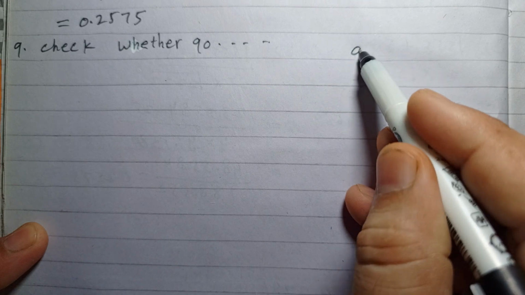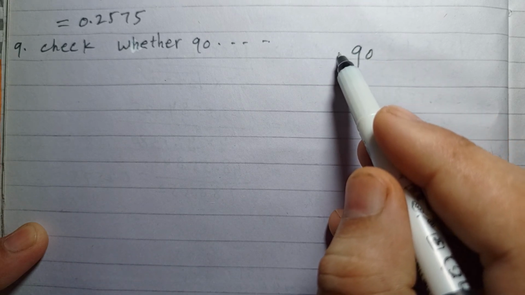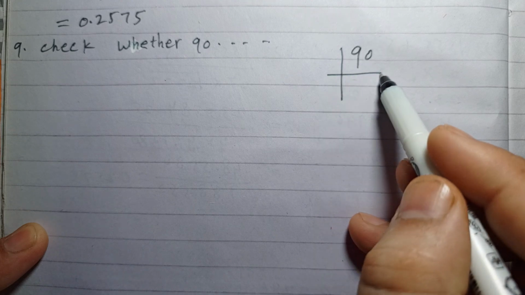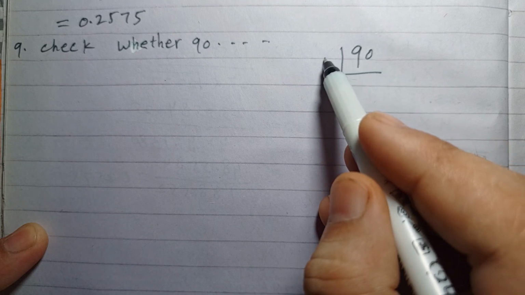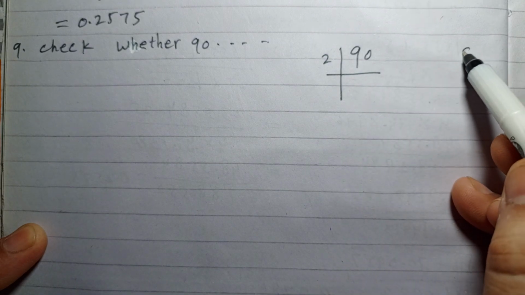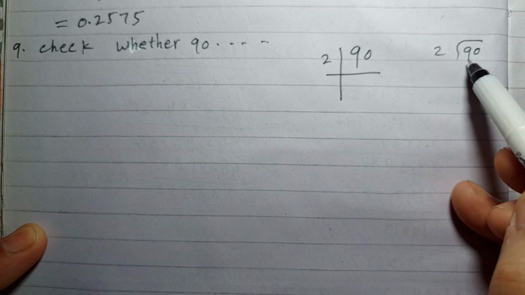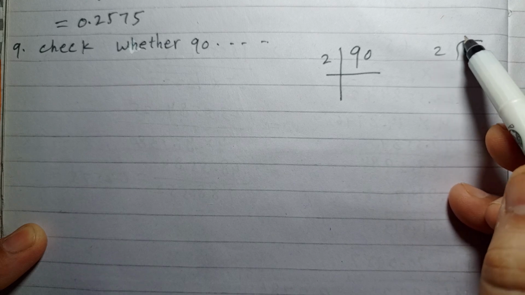We will find its prime factorization, and you know that we will divide it by prime numbers. Let it be divisible by the prime number 2: 90 divided by 2. We will read the table of 2 until we get 9 or less than 9. 2 fours are 8.